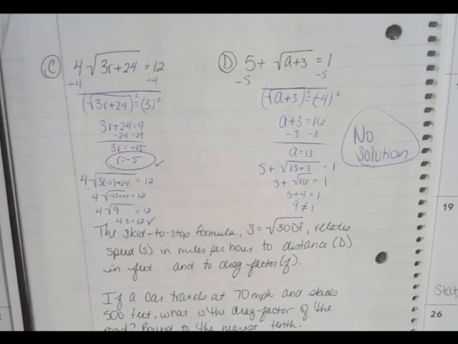Again, you need to check. So you'll take that negative 5, you'll plug it back in. You do 4 times the square root of 3 times negative 5 plus 24. 3 times negative 5 is negative 15. Negative 15 plus 24 is 9. So now you have 4 times the square root of 9. The square root of 9 is 3. 4 times 3 is 12. So that works, and r equals negative 5 is your solution.